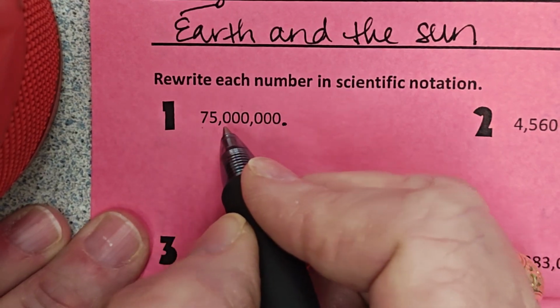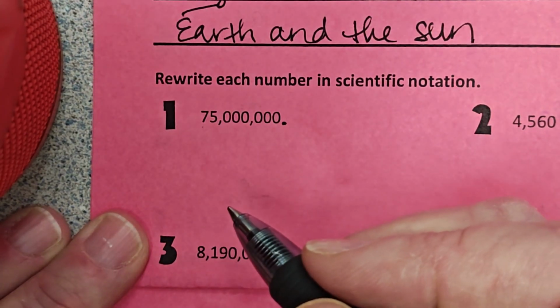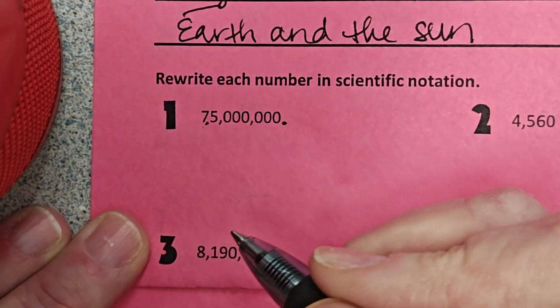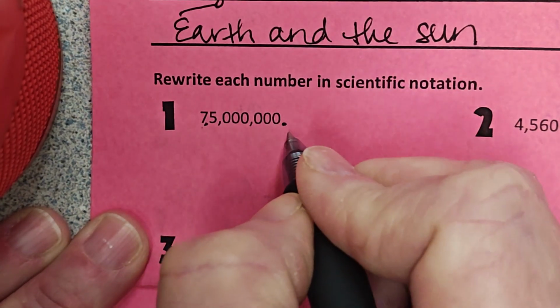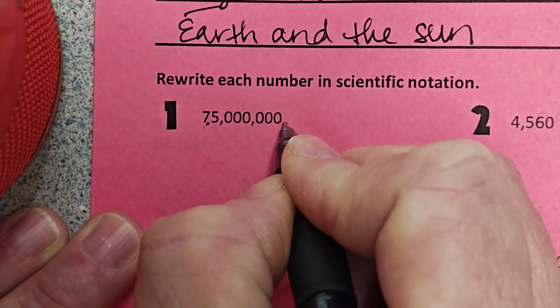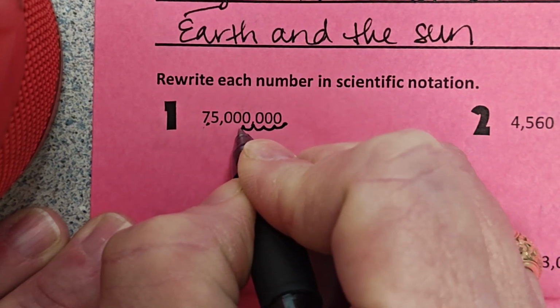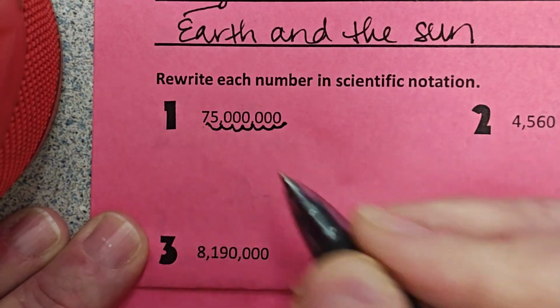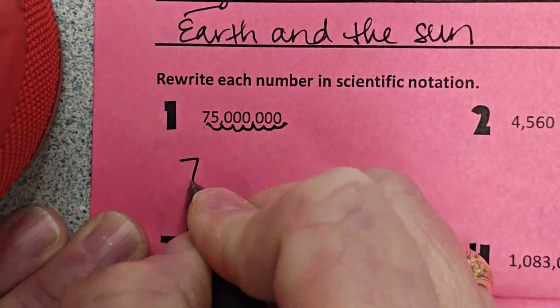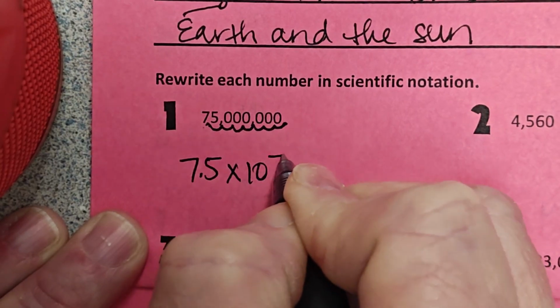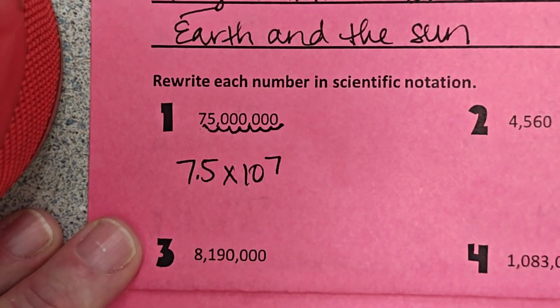So what number dealing with 75 is between 1 and 10? Well, 7.5. Now we're going to figure out how many places we need to move this decimal. So we're going to go 1, 2, 3, 4, 5, 6, 7. So the number is 7.5 times 10, and then the exponent is going to be 7.